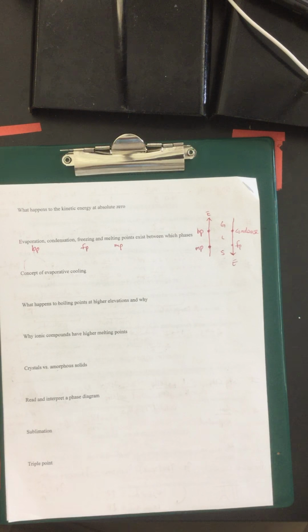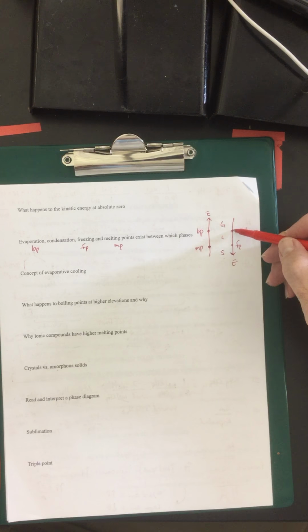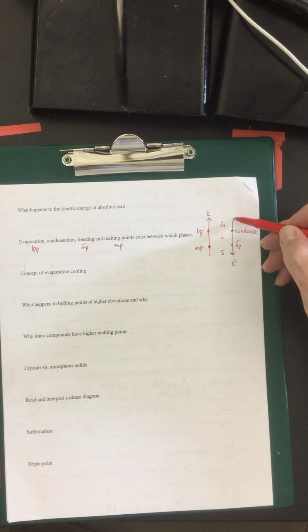So a potential problem could be you're condensing a material and you're decreasing the energy. What two phases do you have between? Or it's going from what phase to what phase? So if you're condensing and we're decreasing the energy, we're going from a gas to a liquid. Okay, here's another one. If you're increasing the energy and you are going from solid to liquid, what point do you have? You have your melting point. So there'll be questions like that.